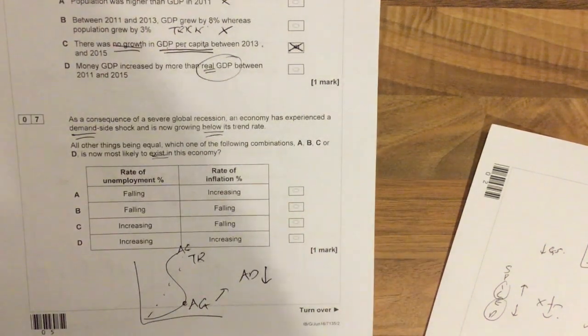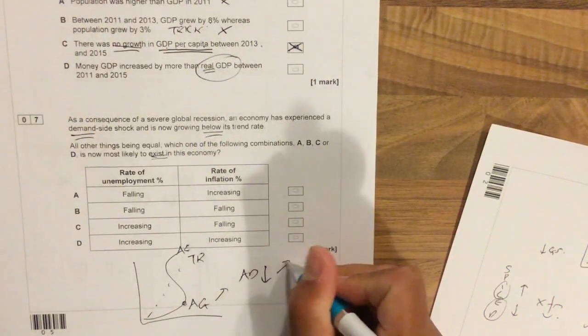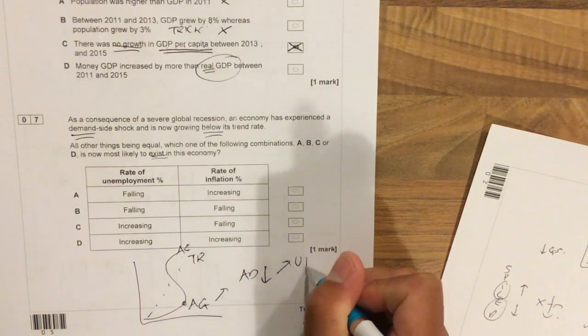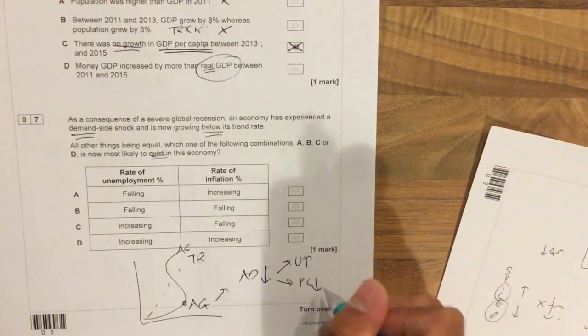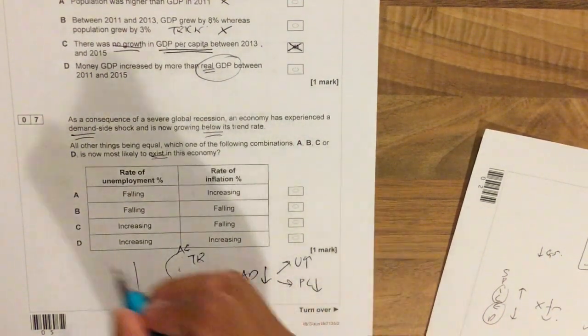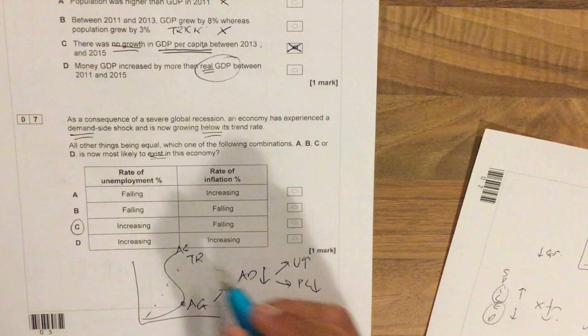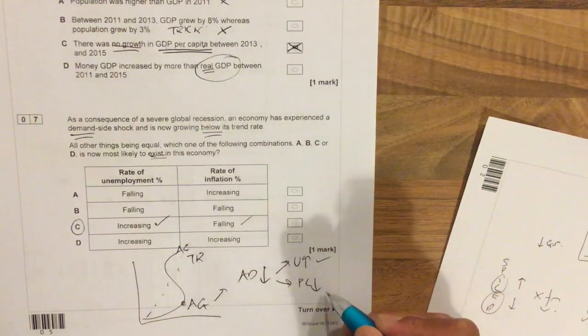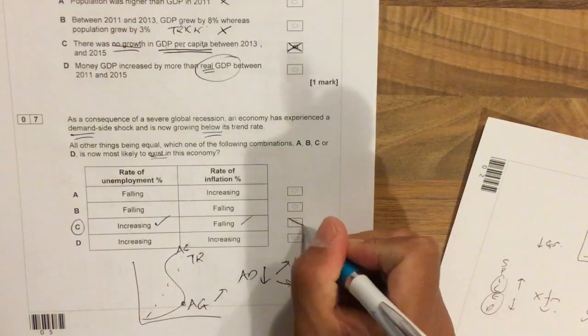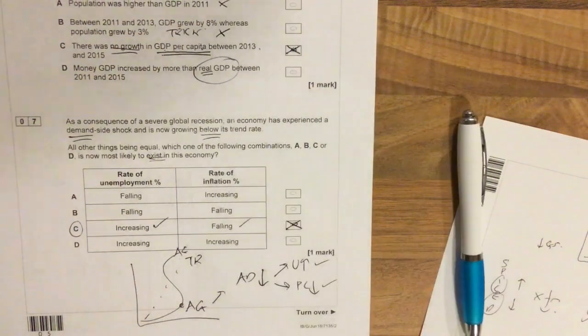Okay, in that case, if AD is going down, that clearly means unemployment is going to increase, and when AD goes down, the price level will decrease. So we're just looking for that, and that I can see is C, because unemployment increasing, rate of inflation falling, which is the price level falling. So the answer there is C.